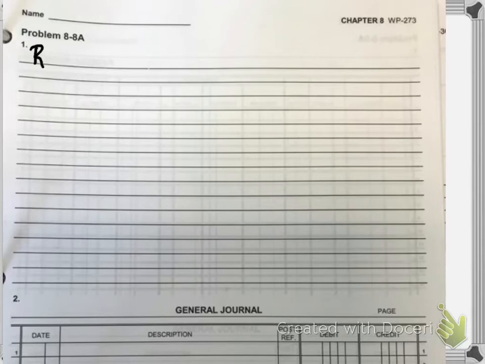So we're going to calculate the regular pay and the overtime pay. So his regular hours worked were 40, and his overtime hours worked were 8.